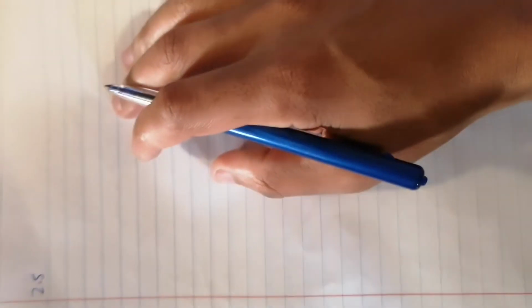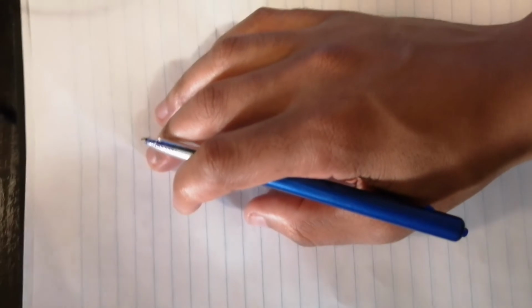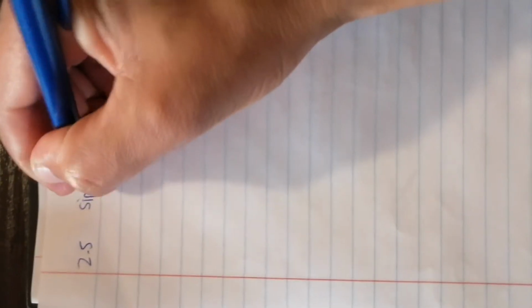Now on to question 2.5. Okay, so this is a long question. It's one of those long questions. So we have Sipho is 7 times older than his son. What a coincidence, because it's Father's Day today.